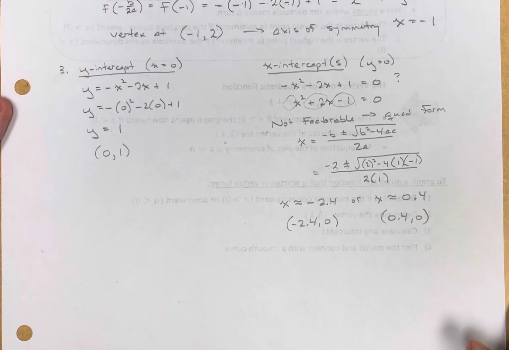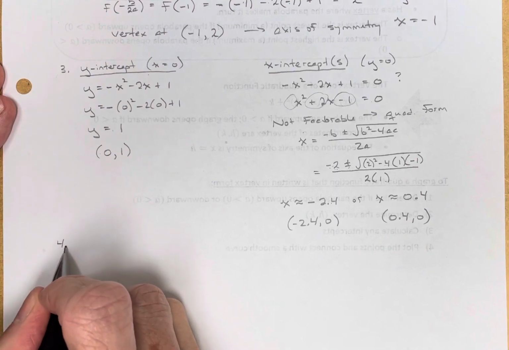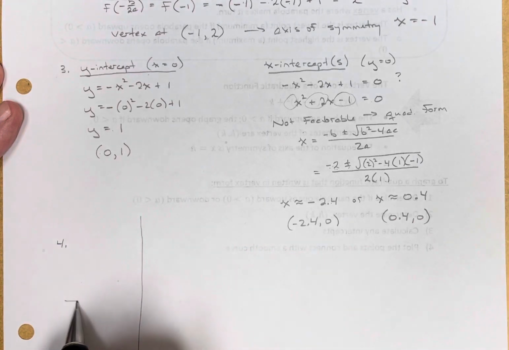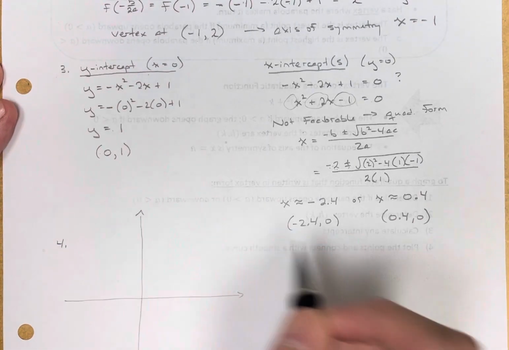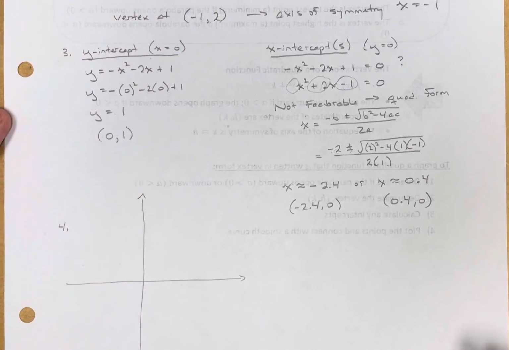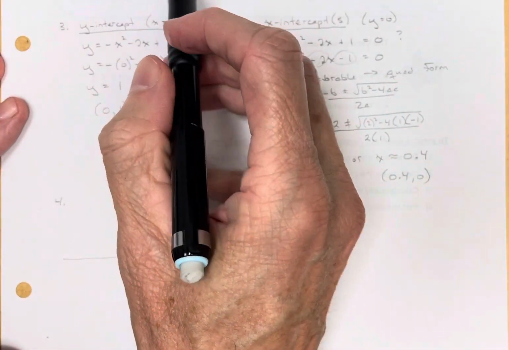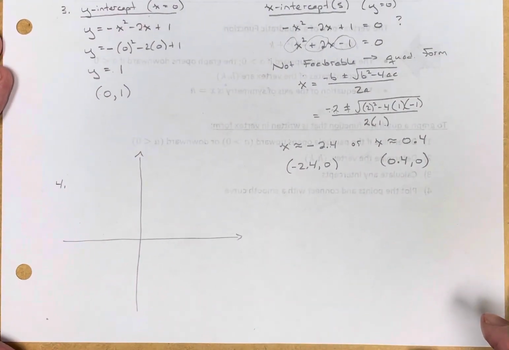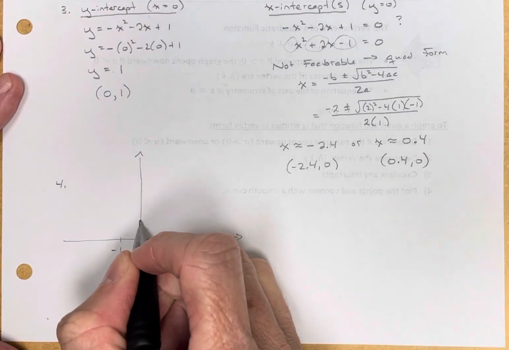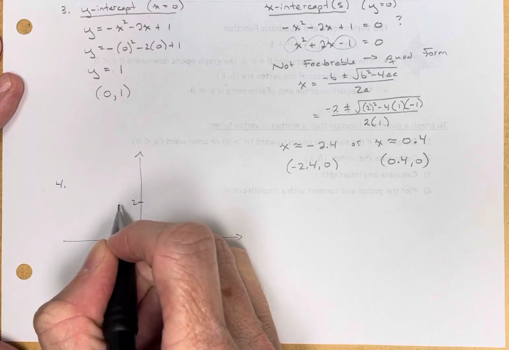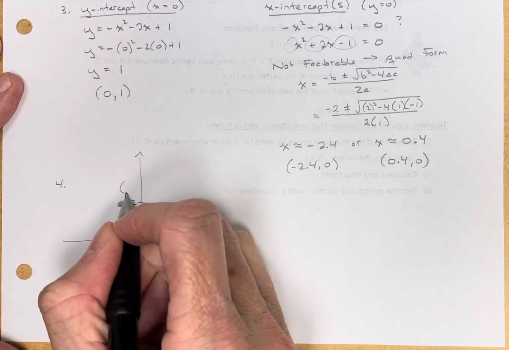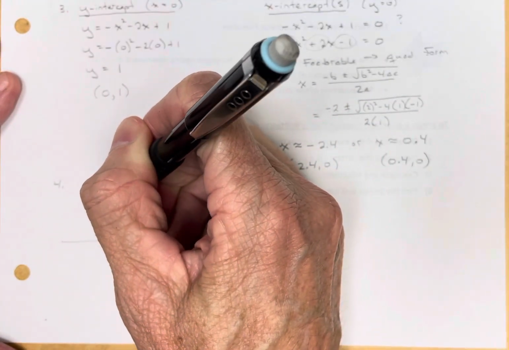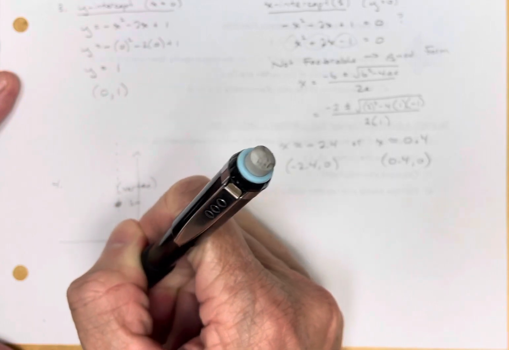So step 4, we can graph. I'll do my graph right in this space here. And let's see how I do with the space I have left on this paper. I'm going to label it. I may not be perfectly accurate. Okay, it opens down. We know that's going to happen. Our vertex is up here at -1, 2. So I'm going to go to -1, and I'm going to go up to 2. This is 2, and that's my vertex right there. And I know that that is my axis of symmetry. It goes right through the vertex. So there we have it.